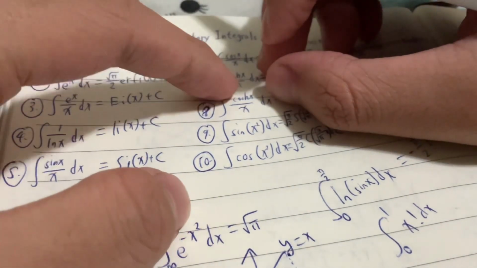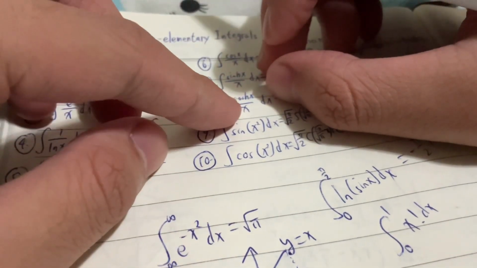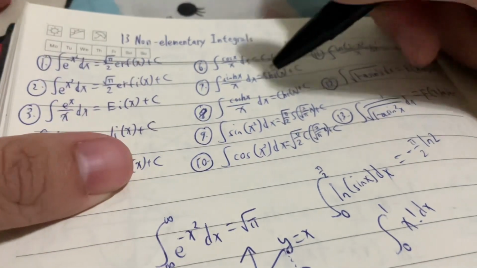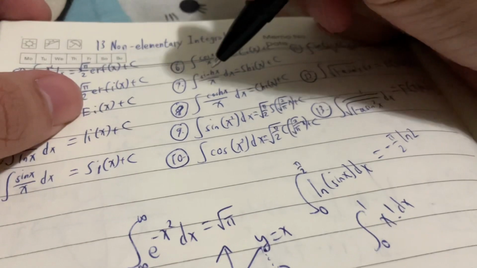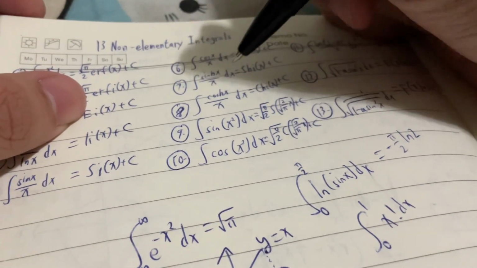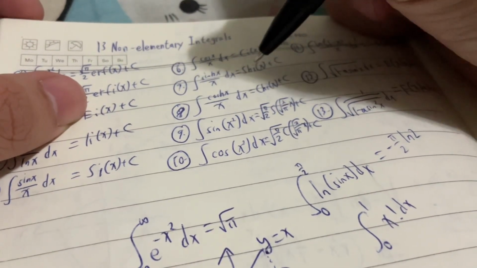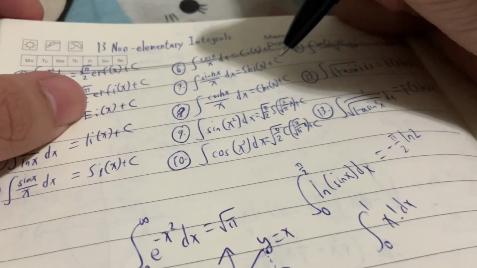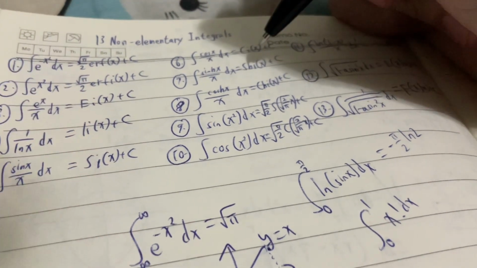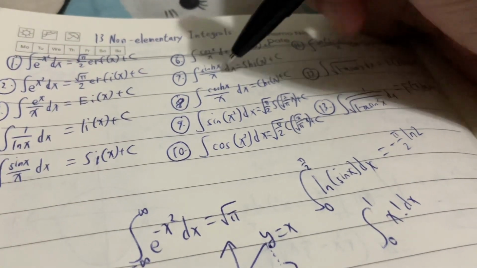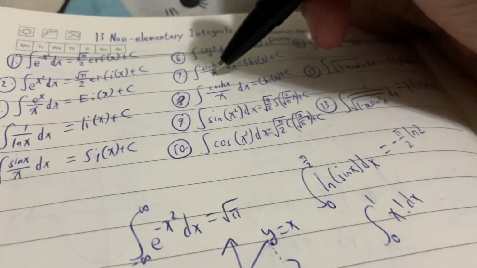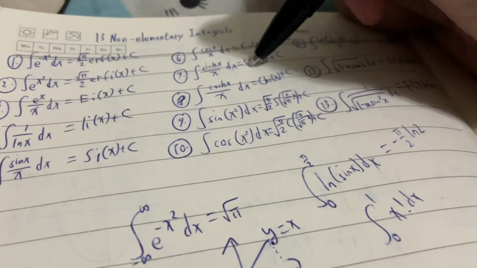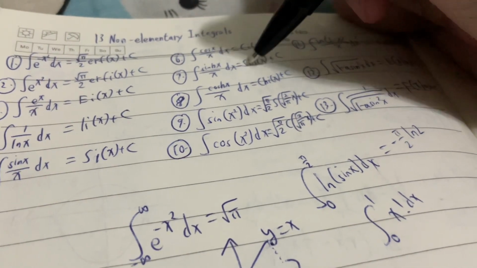of sinh x over x and cosh x over x. I saw these two functions for the first time. The integral of sinh x over x dx is equal to Shi of x plus c. And please do not do the integral of sinh t over t dt, because the output will be bad.